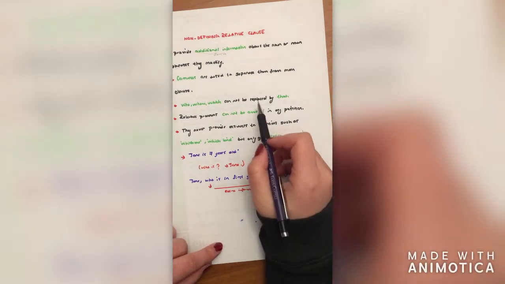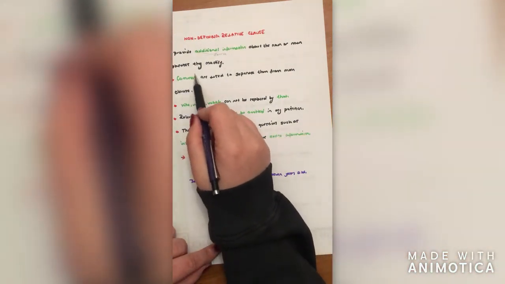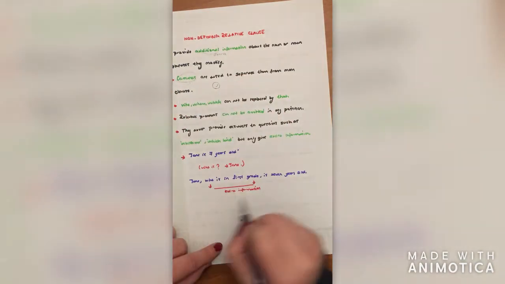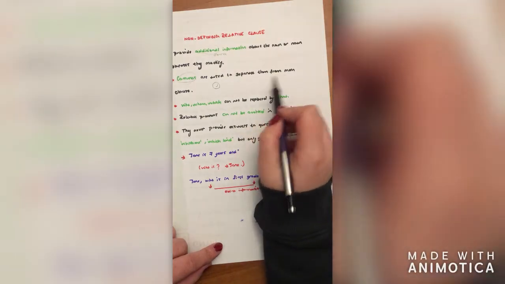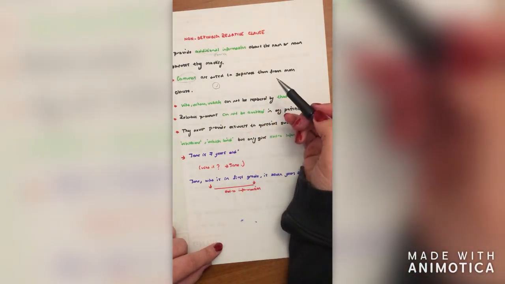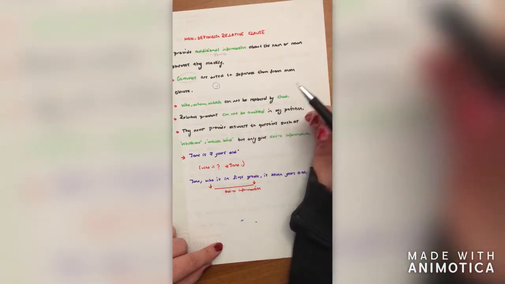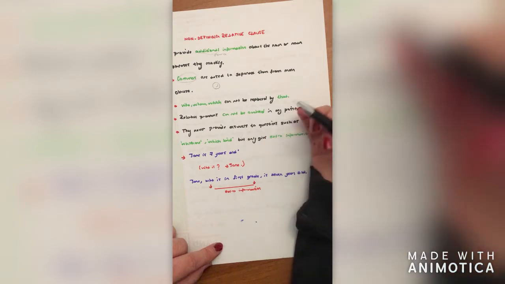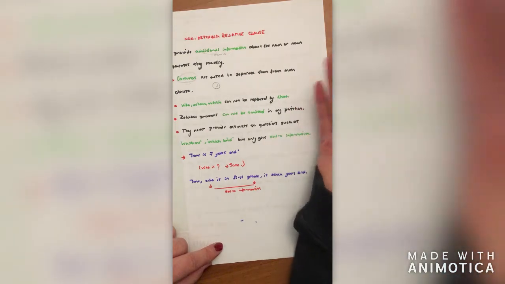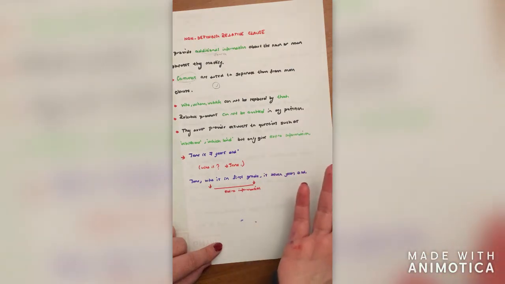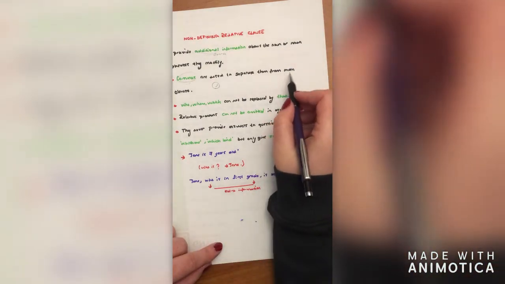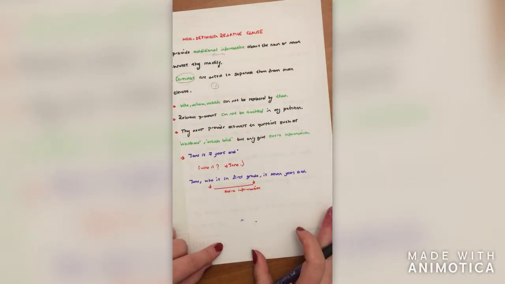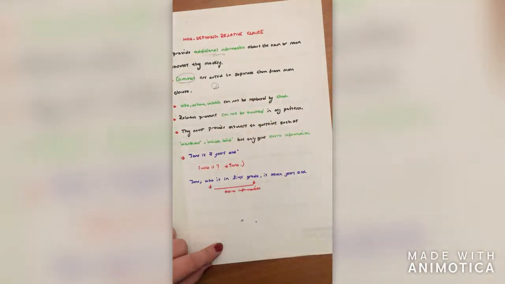And commas. We must use commas. Commas are used to separate them from the main clause in written English, of course. In speech or spoken language, they are separated from the main clause by the help of brief pauses and drops in intonation produced by the speaker. But in written English, we must use commas. Don't forget that.